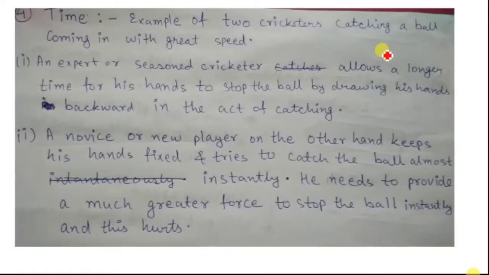An expert cricketer catches a cricket ball coming with high speed far more easily than a new player, who can hurt his hands in the act. One reason is that an expert player allows a longer time for his hands to stop the ball by drawing his hands backward in the act of catching, while a new player, on the other hand, keeps his hands fixed and tries to catch the ball almost instantly.